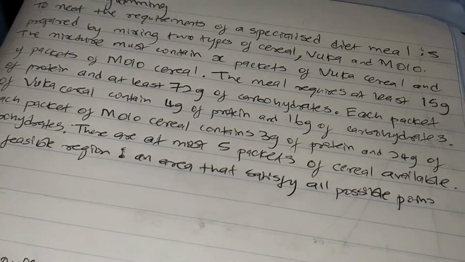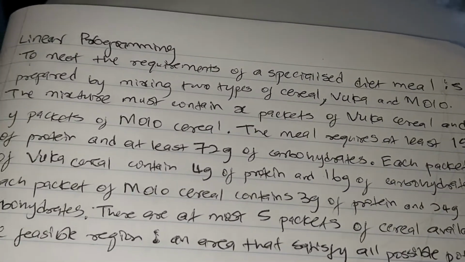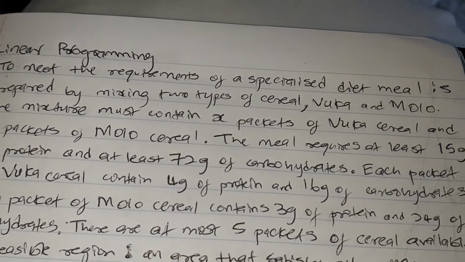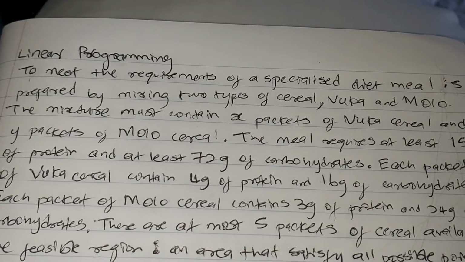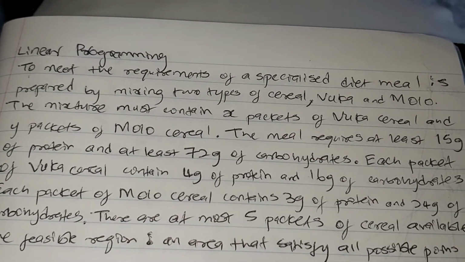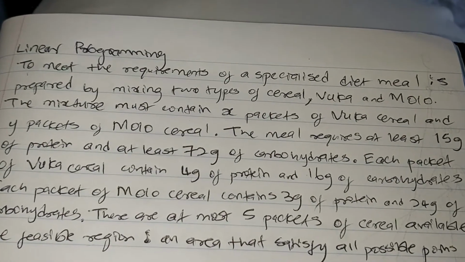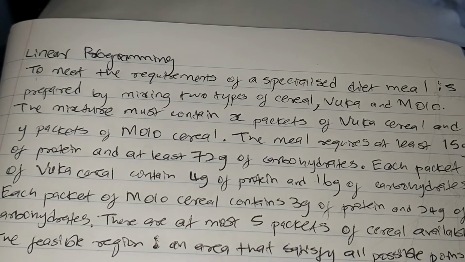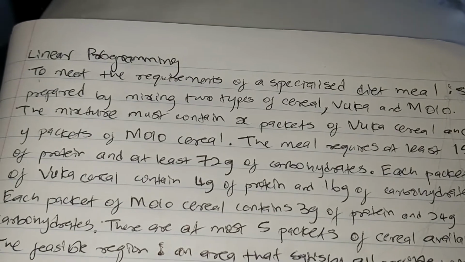So let's just analyze what is given. They said to meet the requirements of the specialized diet, the meal is prepared by mixing two types of cereal, Vuga and Molo. Vuga is X and Molo is Y packets.